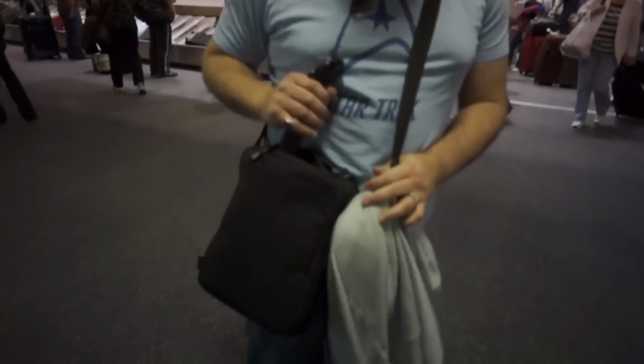Alright, so we just landed, we just got our baggage, we're getting ready to head over to the hotel, but I'm betting that some of you are wondering how the heck we got any sort of a tripod locked off shot with something that can fit in this bag here. Well, let me show you.